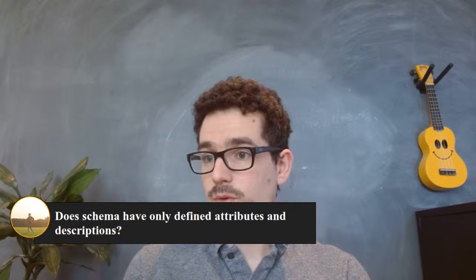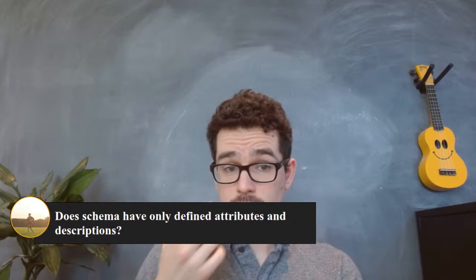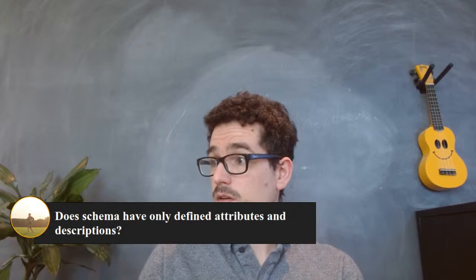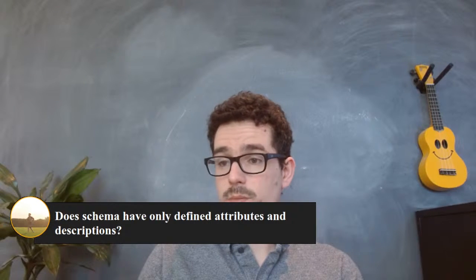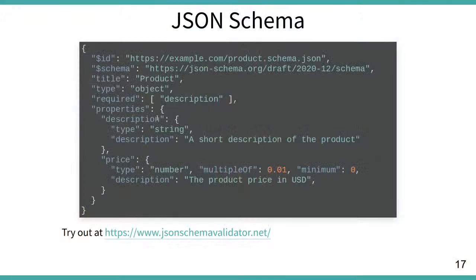Does schema have only defined attributes and descriptions? You mean... So this description here means a product has a description. This description here is a keyword from JSON schema, which is basically a comment.